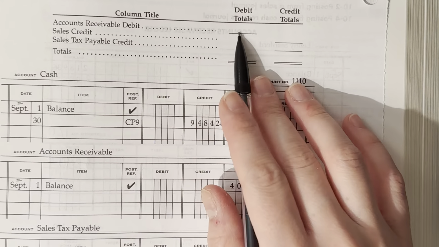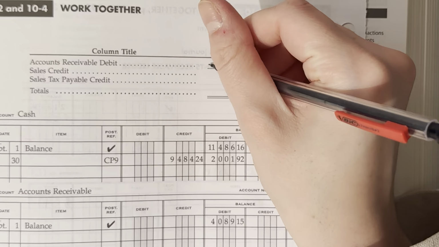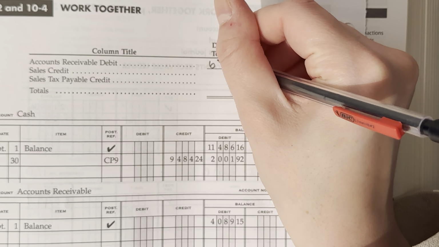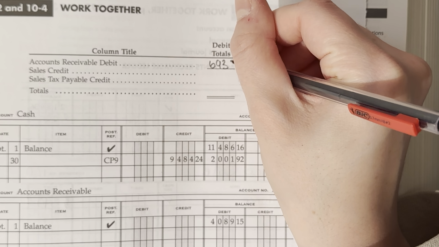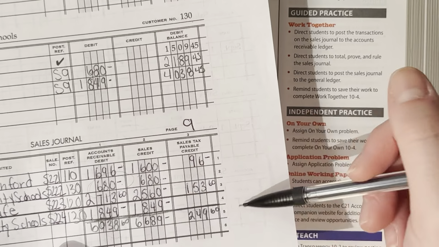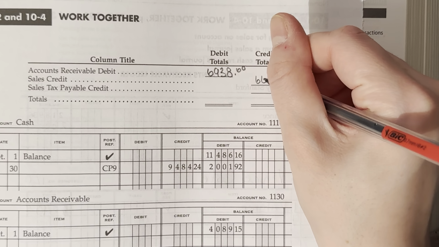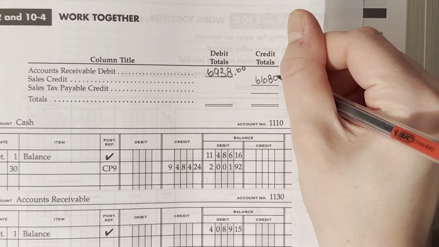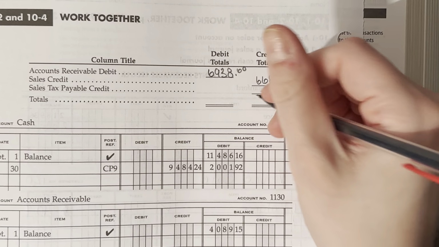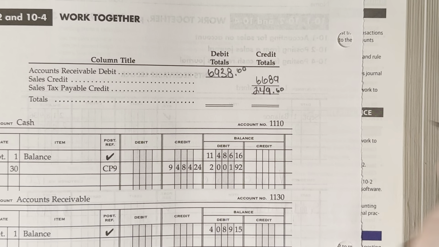The accounts receivable debit was this number, 6,938.60. And then the two credits were these two numbers. We just pull them over. Sales credit was 6,689, and taxes were 249.60.